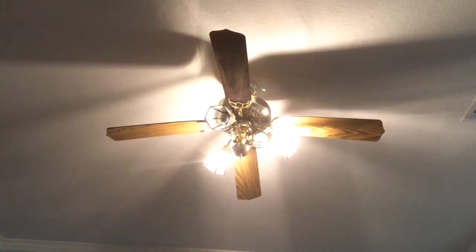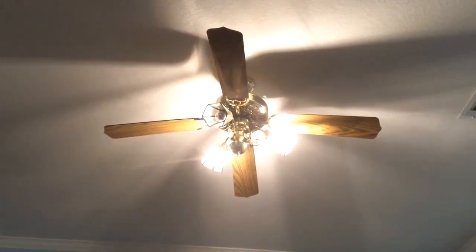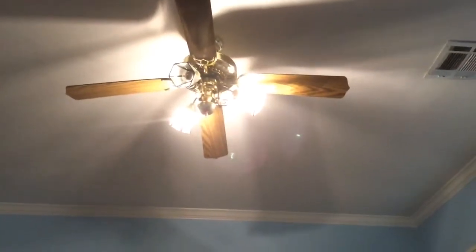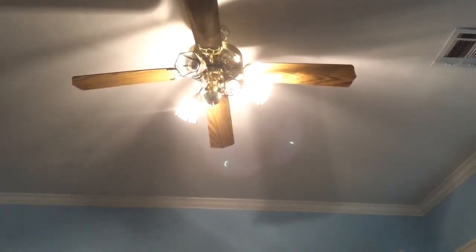Staring at a ceiling. Ooh, look at that light up there. So bright, so beautiful. You see that? Look at them green dots. The reflection.